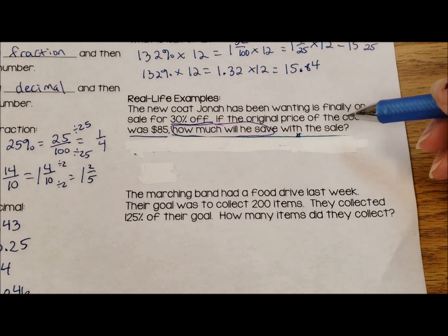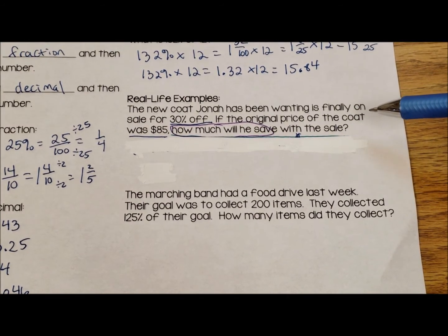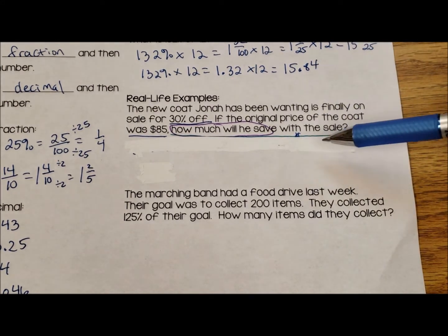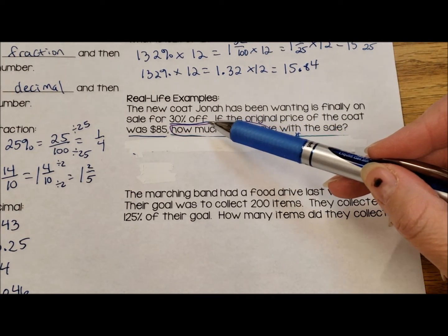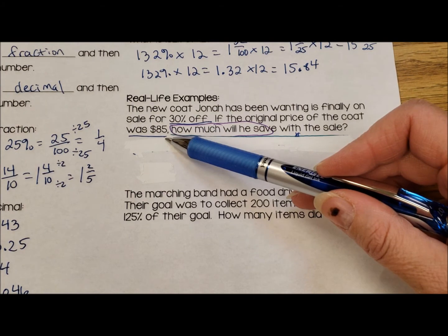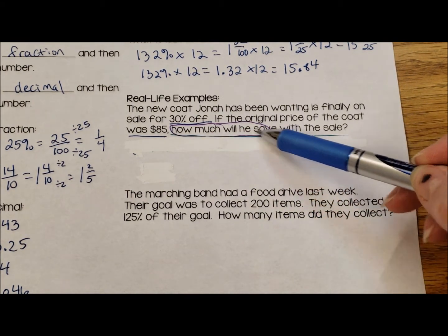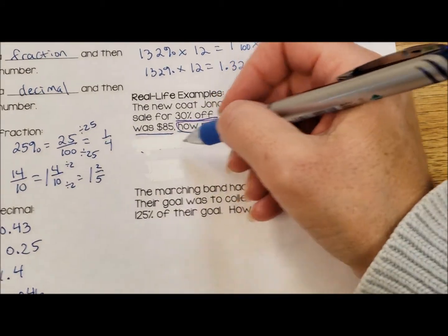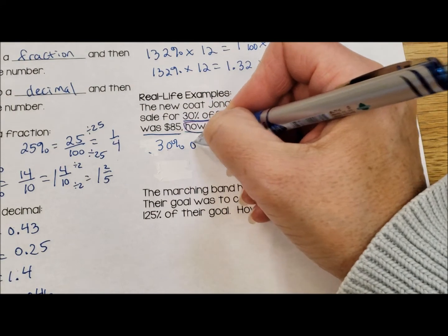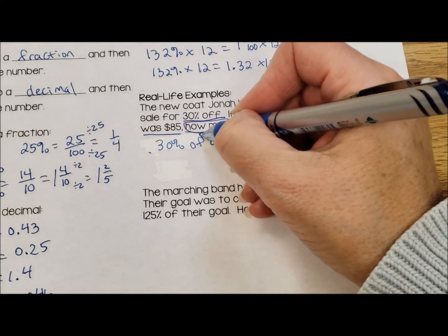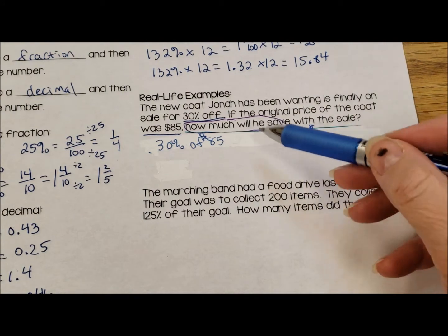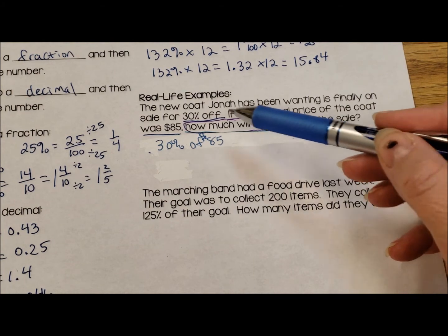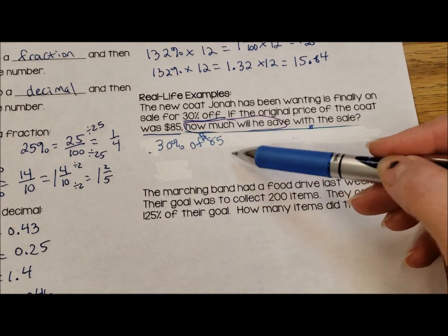Okay, so we're looking at Jonah buying a new coat. The new coat Jonah has been wanting is finally on sale for 30% off. If the original price of the coat was $85, how much will he save with the sale? So I've underlined 30% off and $85, and I've circled how much will he save. This is what we're looking for, how much he will save at 30% off of $85. So what we want to calculate is 30% of $85. So that's kind of the first step with any word problem, is just to dig out what it is that we want to know. And we want to know how much he's going to save if it's 30% of 85. So that's what we want to calculate.